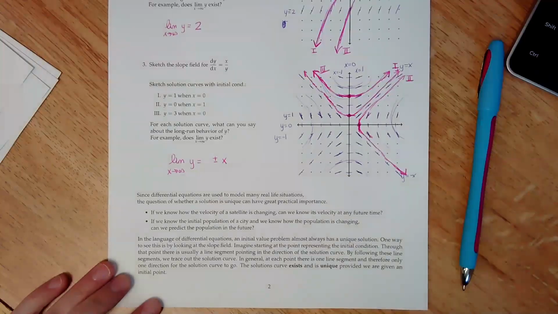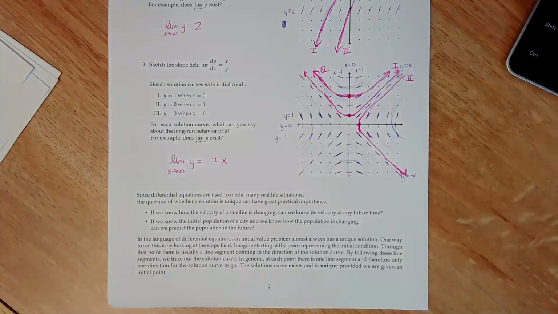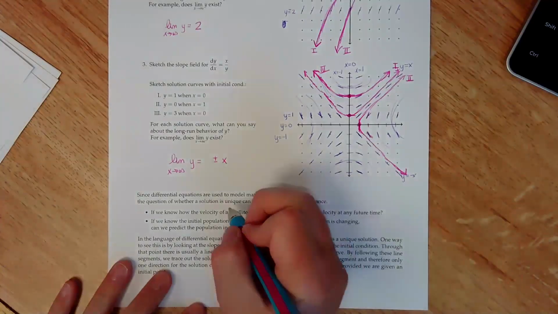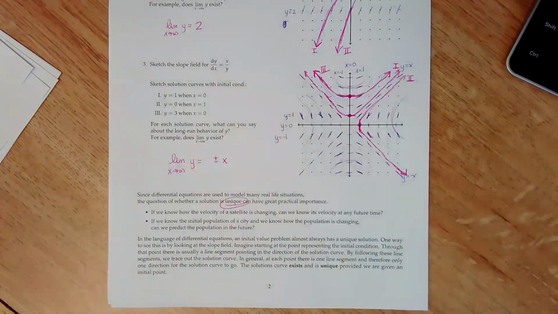All right. Since differential equations are used to model many real-life situations, the question of whether a solution is unique can have great practical importance. And by that we mean, is there just one answer to the problem? So if we know the velocity of a satellite is changing and we know how it's changing, can we predict its velocity at a future time? If you've got 2 or 3 or 5 different answers for that, that's not very helpful. You want one specific answer to that. So that's what we're looking for when we say that there's a unique solution.